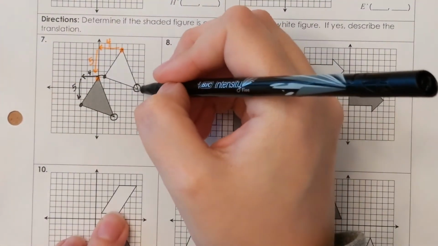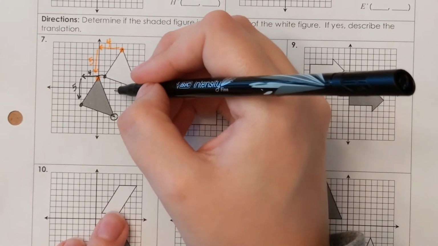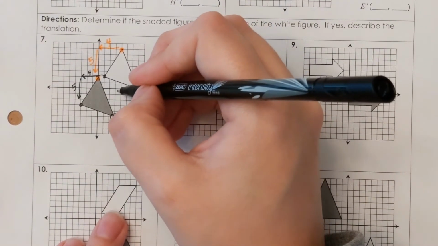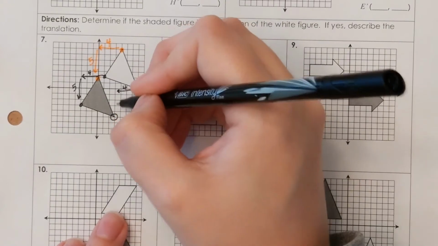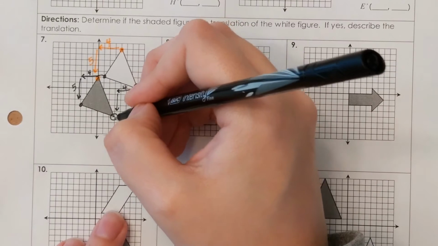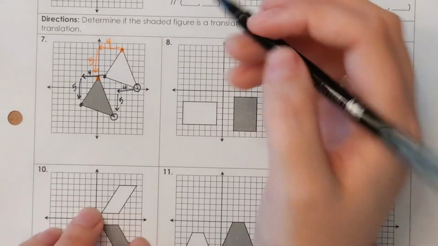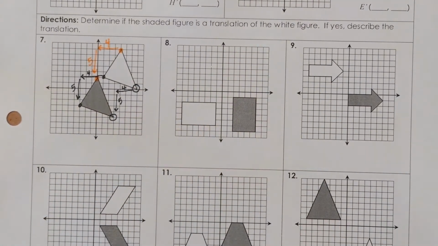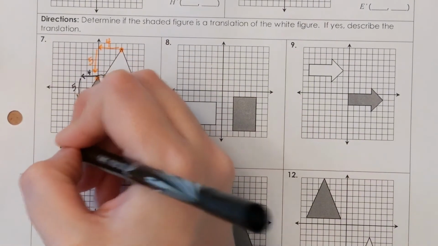And then last ones. Let's see. 1, 2, 3, 4. Looks good so far. Down 1, 2, 3, 4, 5. So they did just move it. So this is a yes.